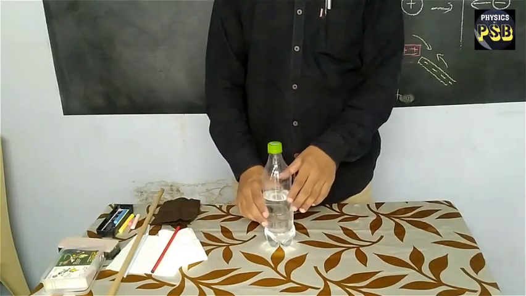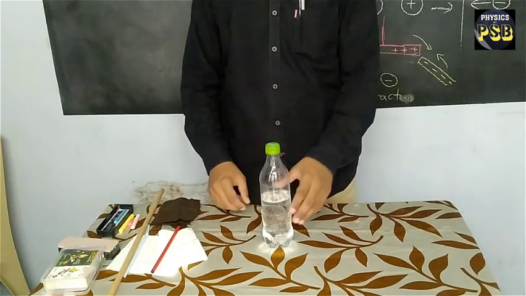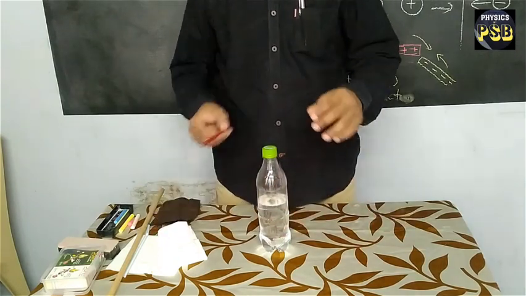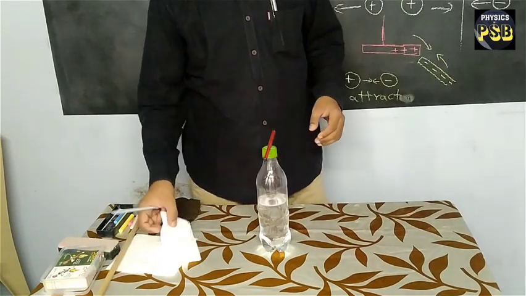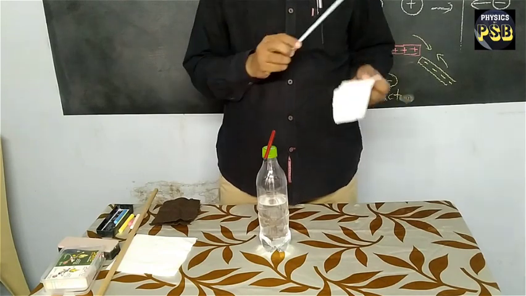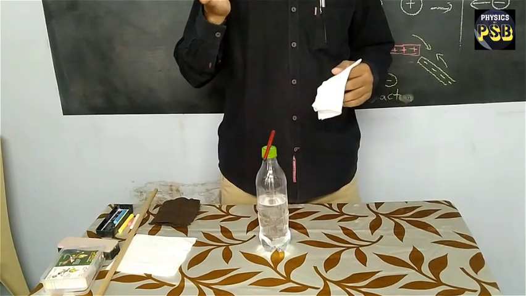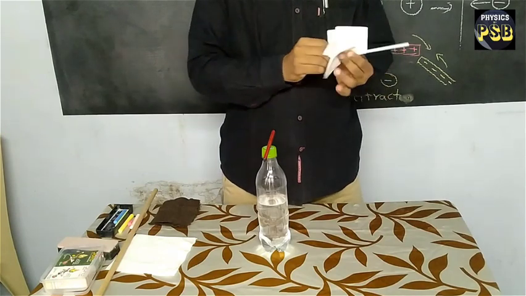I will demonstrate the basic properties of charges with the help of materials easily available at home. For this, I take one bottle. I place a pencil on this bottle. Then one straw and a tissue paper. I rub the straw with the tissue paper a few times.